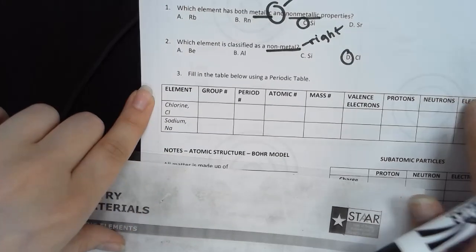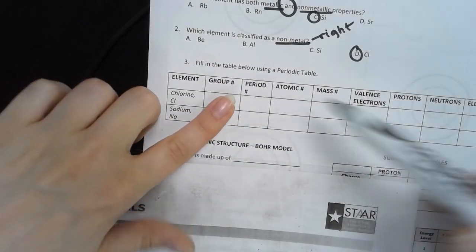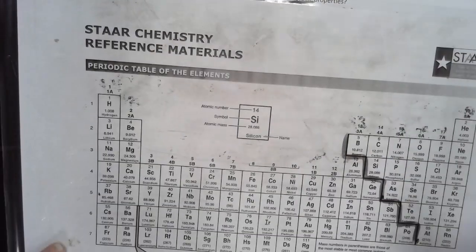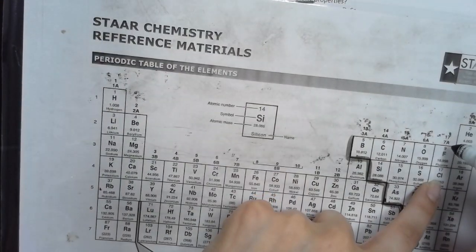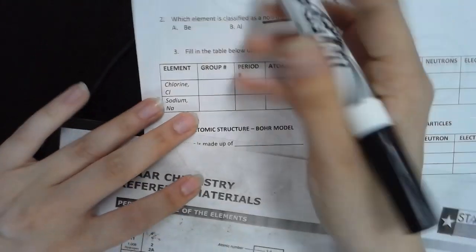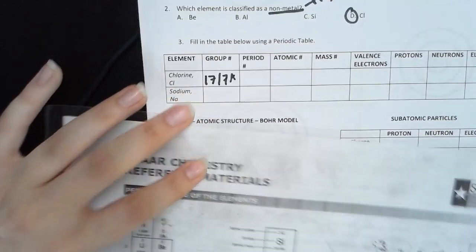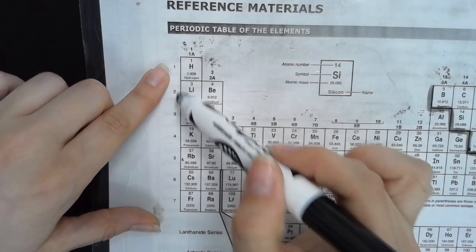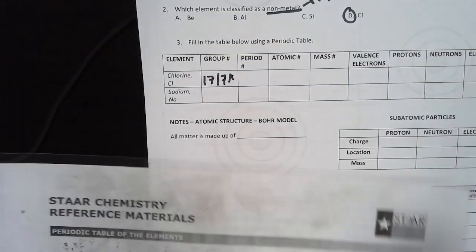I'm going to go through how we fill this out. Speaking of chlorine, we're going to determine all of these attributes of it. So the group number. Remember, groups are just columns. If I find chlorine, its group is either 17 or 7A. So you could write either one of those, 17 or 7A. The periods are the rows. If I count 1, 2, 3, it's in period 3.